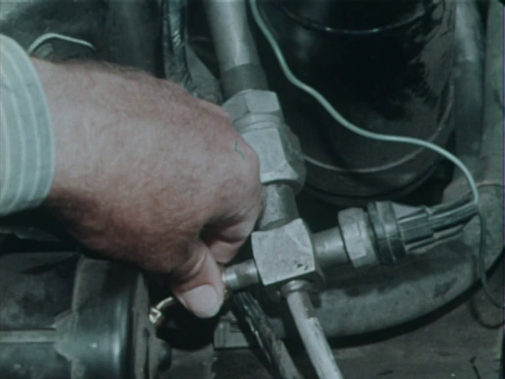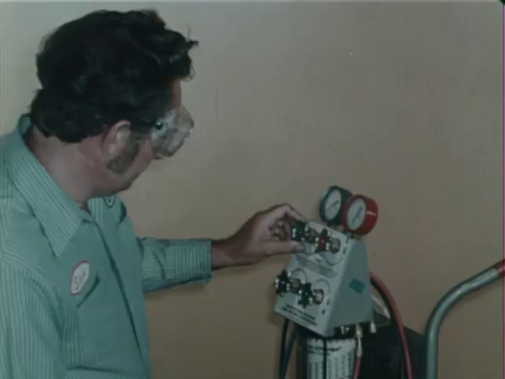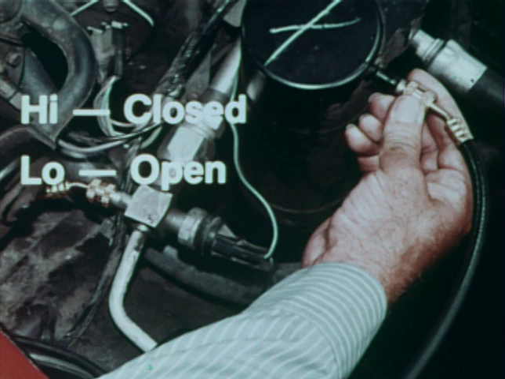Close all the valves on the charging station and connect the high-pressure line to the high-pressure fitting. Purge the pressure gauge hoses of air and moisture by opening the high-pressure control valve and cracking the low-pressure control valve. Allow refrigerant gas to hiss from the low-pressure line for 3 seconds. Next, connect the low-pressure line to the low-pressure fitting. Close the high-pressure valve and open the low-pressure valve.